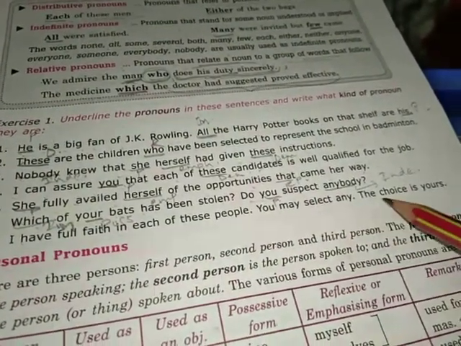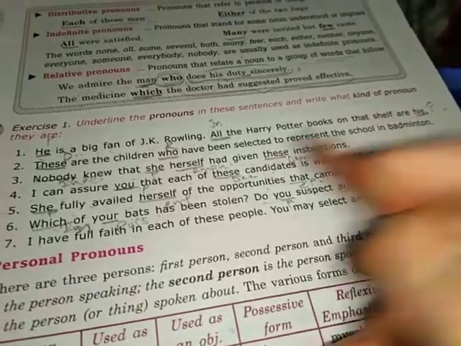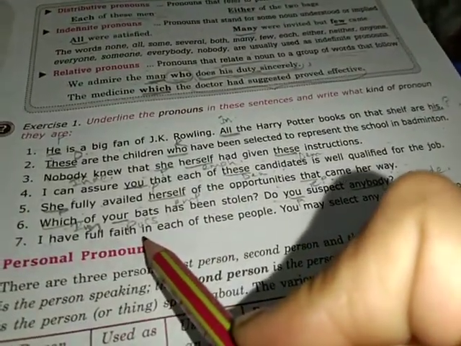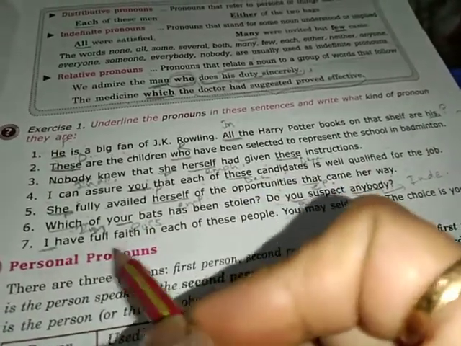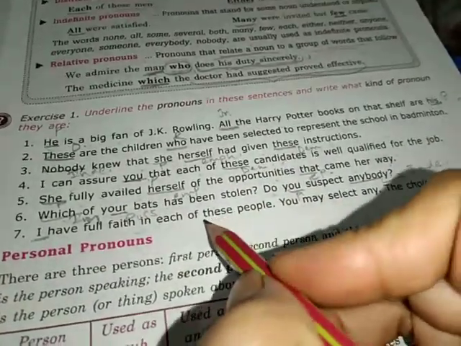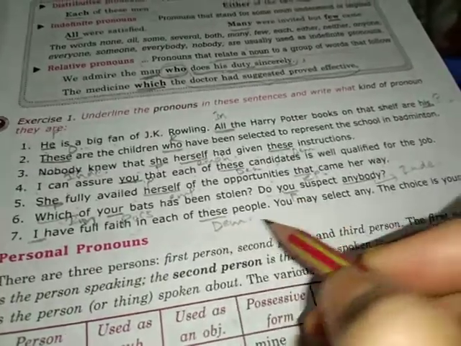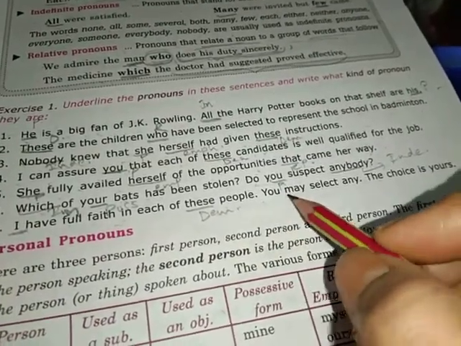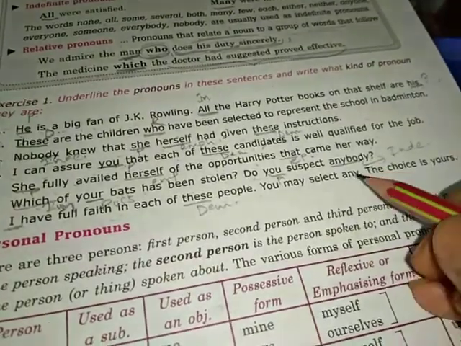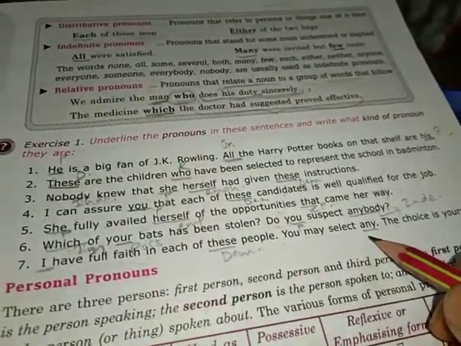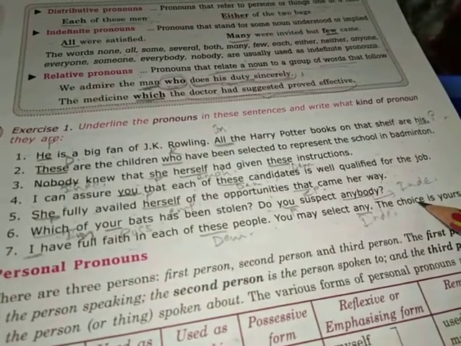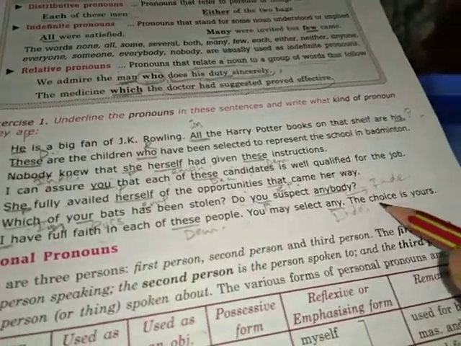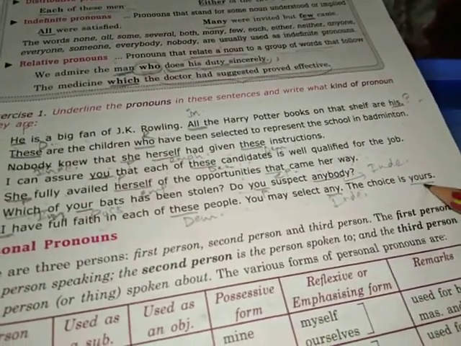I have full faith in each of these people. You may select any. The choice is yours. I have full faith in. I is used for your own self. Full faith in each of these, demonstrative pronoun. These people. You may select any. Any is again an indefinite pronoun. Then the choice is yours. Yours is a possessive pronoun, right?